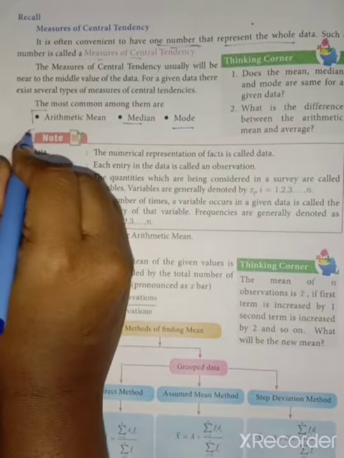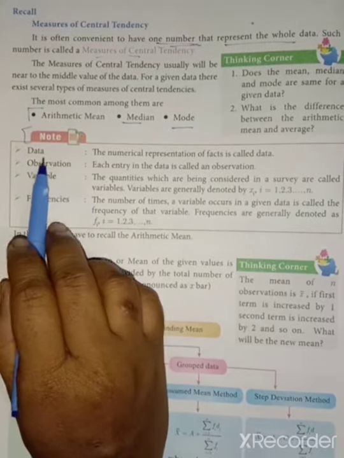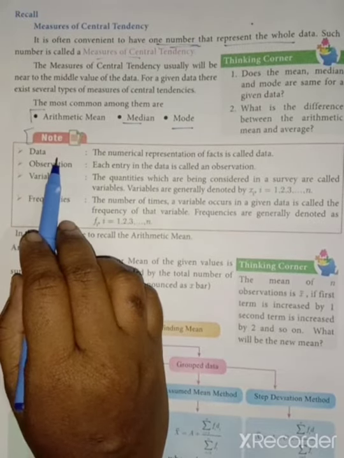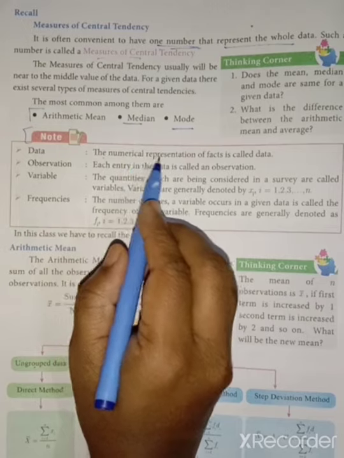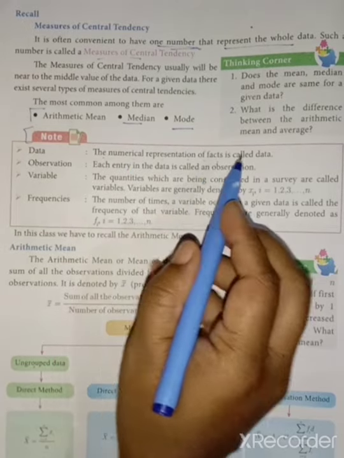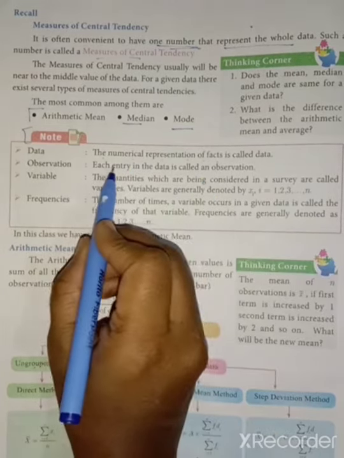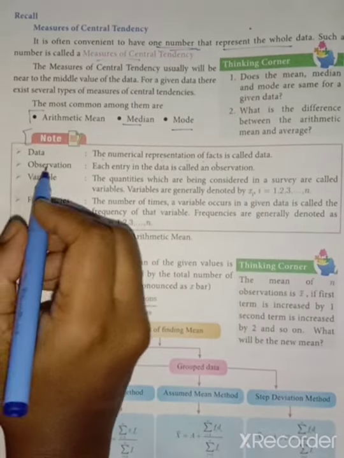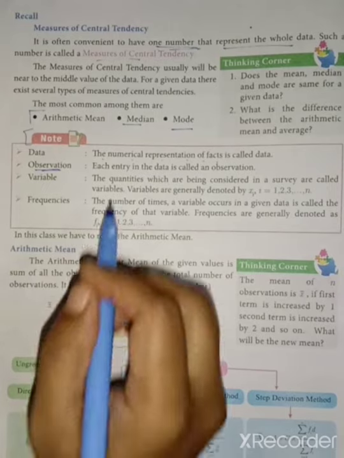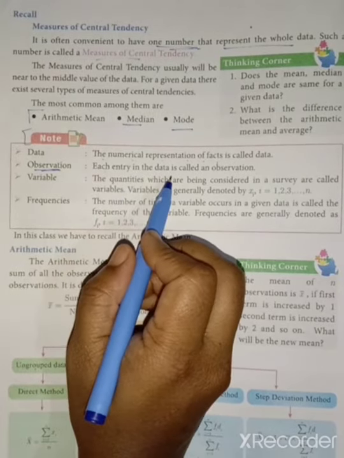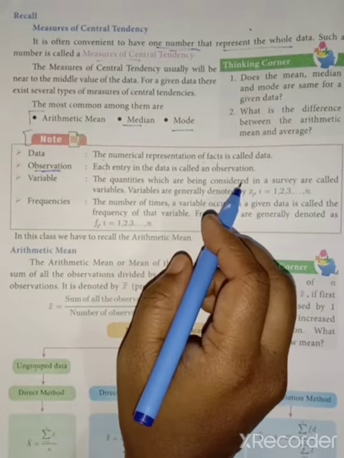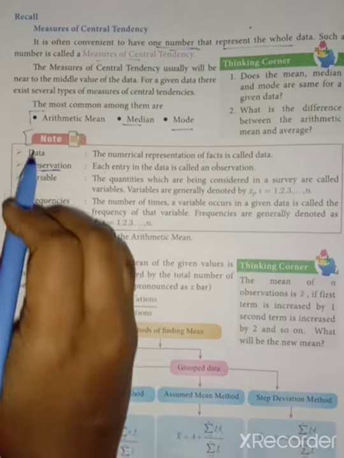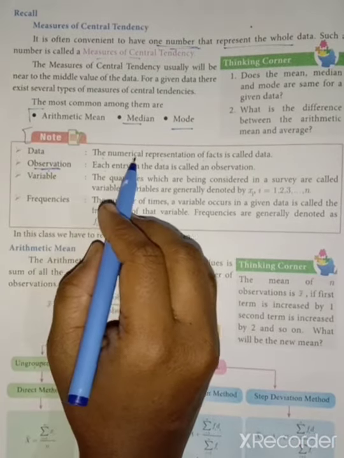This is one note you have to study, that is data. What is the meaning of data? The numerical representation of facts is called data. Then observation: each entry in the data is called an observation. What is data? What is observation? It is numerical, that is, numbers 1, 2, 3 like that.